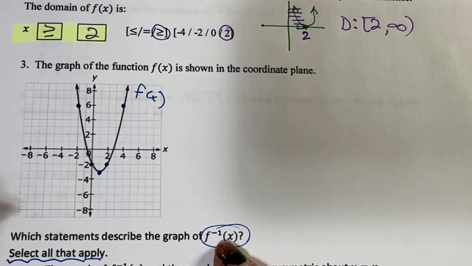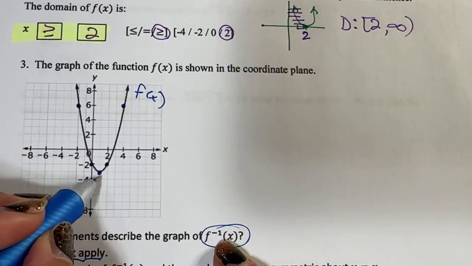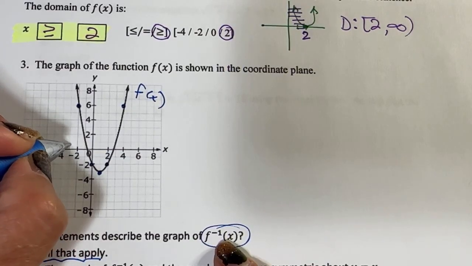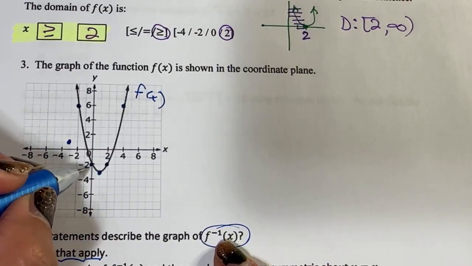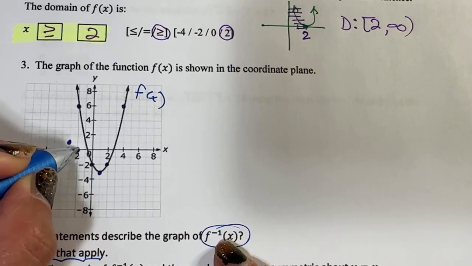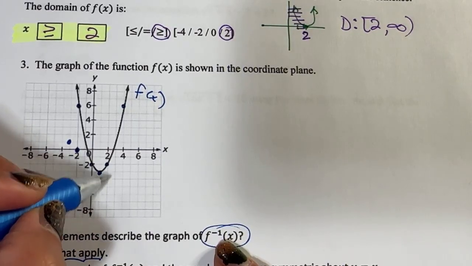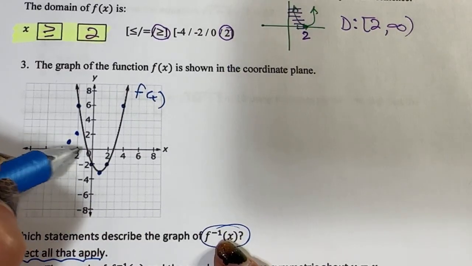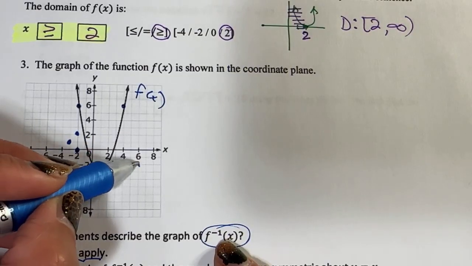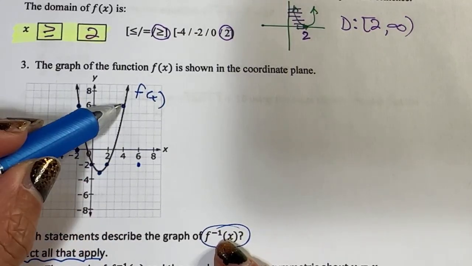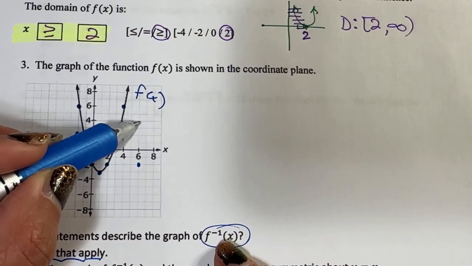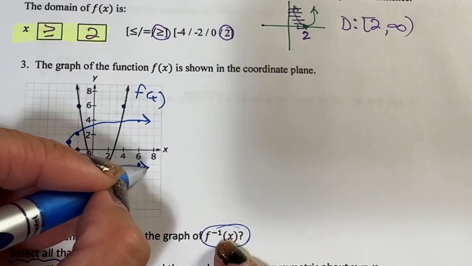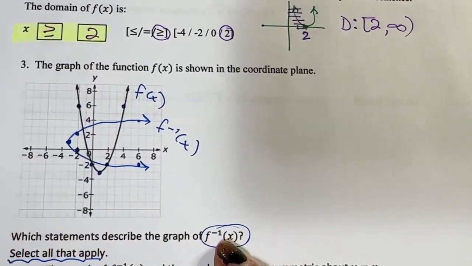Because we know that we would Freaky Friday those points, right? So this one is 1, -3. The Freaky Friday of 1, -3 is -3, 1. The Freaky Friday of 0, -2 is -2, 0. The Freaky Friday of 2, -2 is -2, 2. The Freaky Friday of -2, 6 is 6, -2. The Freaky Friday of 4, 6 is 6, 4. So we can see there is our sideways parabola. This is what the inverse would look like.